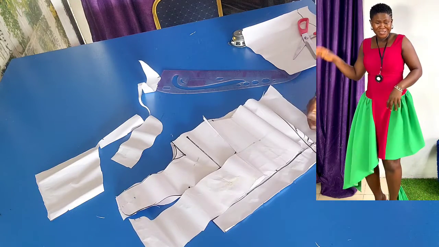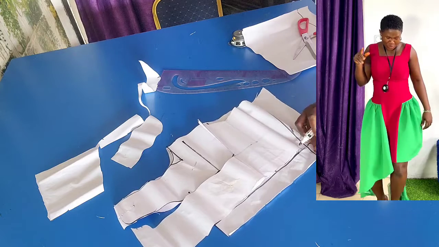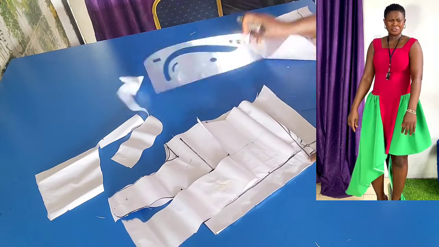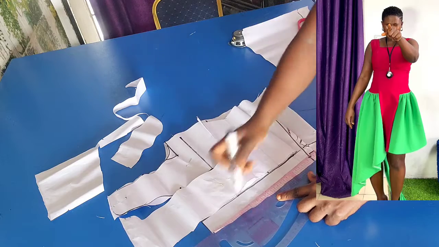My students are really doing well. I'm proud of them. Actually made this bra fit for me during our 21 days challenge.